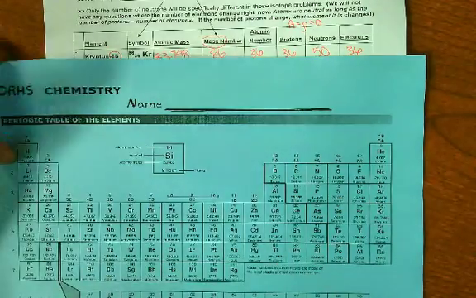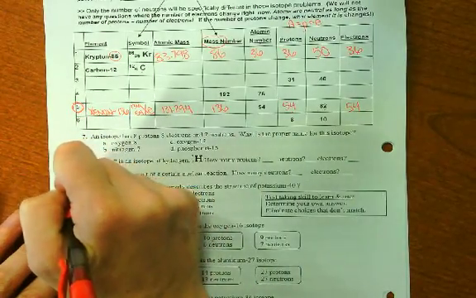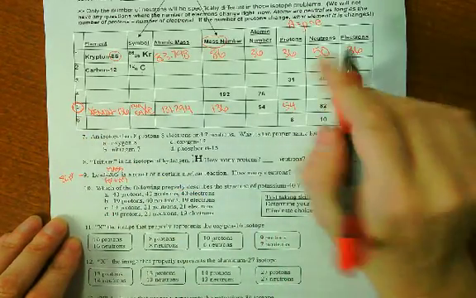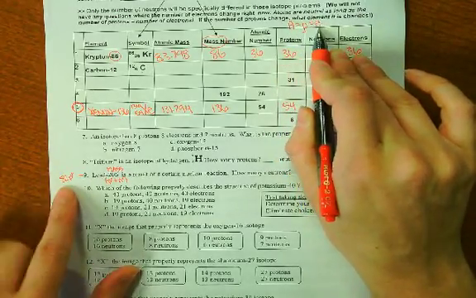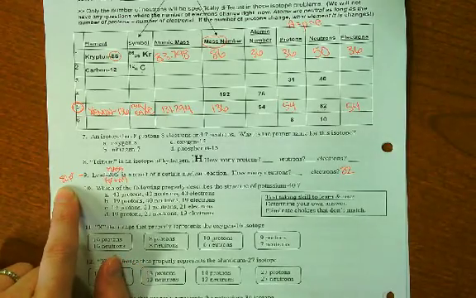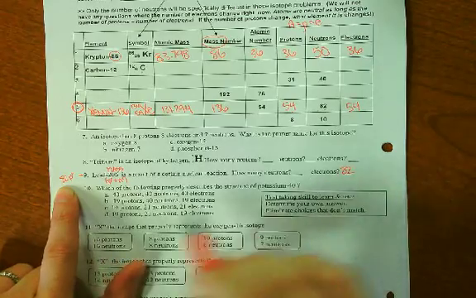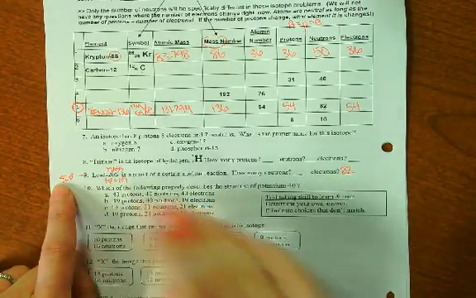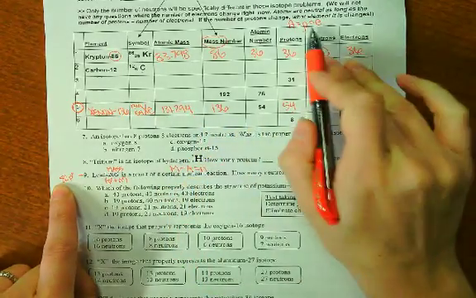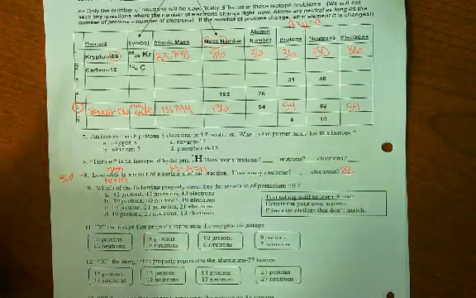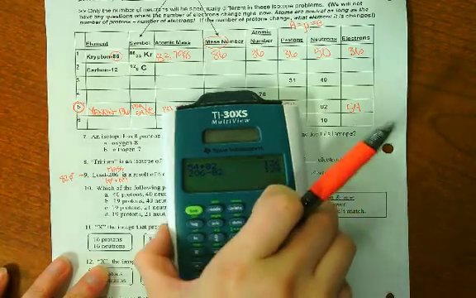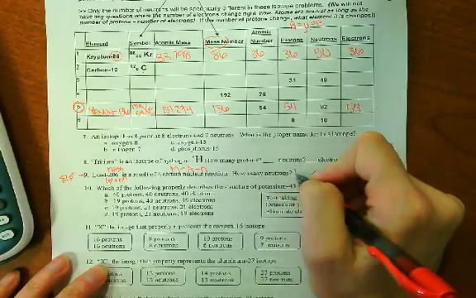But lead is number 82 on the periodic table, which means, and I'm just going to write this in the margin, that it has 82 protons. That's not one of the questions they asked me. But remember, A equals P equals E. If I have 82 protons, I have to have 82 electrons. 82 positives means 82 negatives to cancel it out. So now that I know the mass and the atomic number, I can find neutrons, because mass minus atomic equals neutrons. So I can say 206 minus 82 equals 124 neutrons.